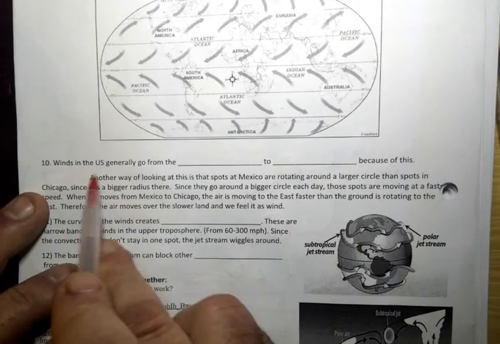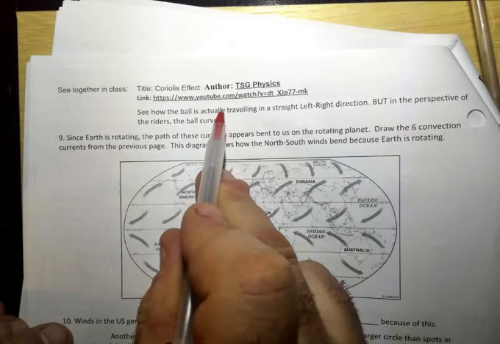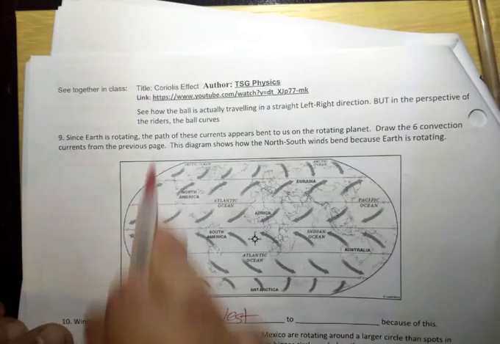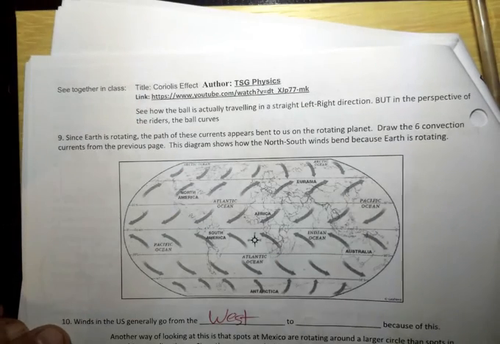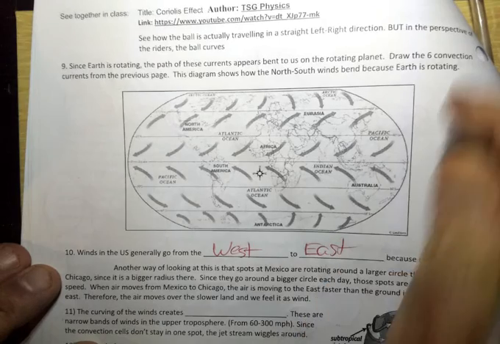On the back side, number 10. The winds in the U.S. generally go from the west. Oh, I'm sorry. We're going to have to watch this video here before you can understand line number 10. From west to east, because of this.